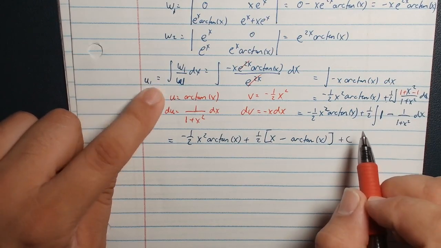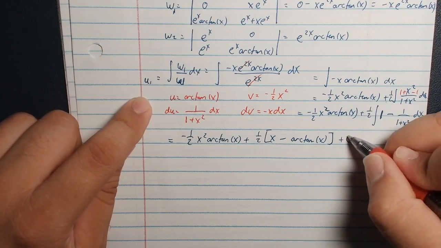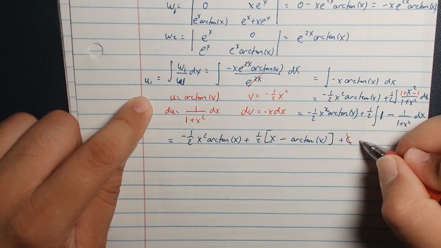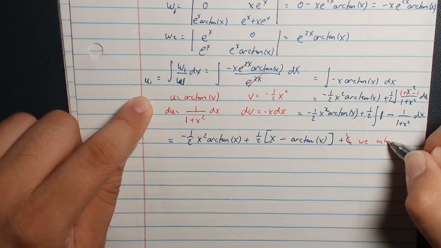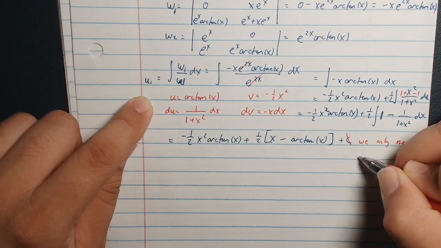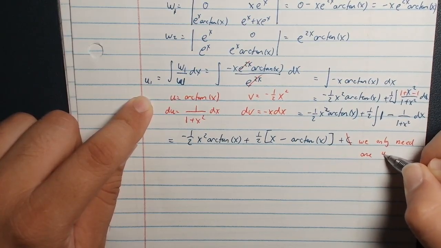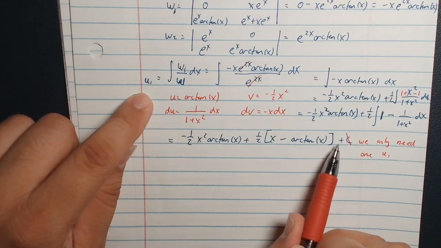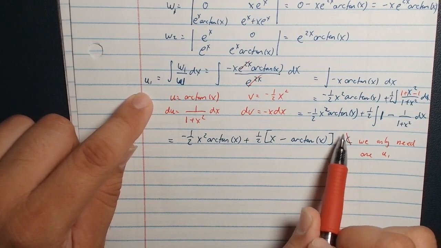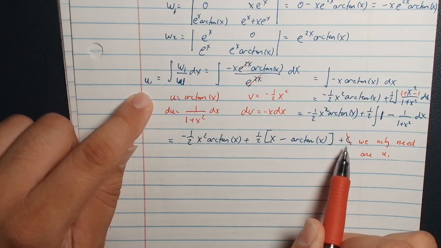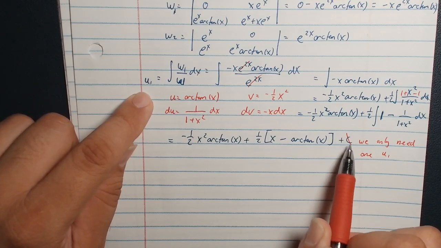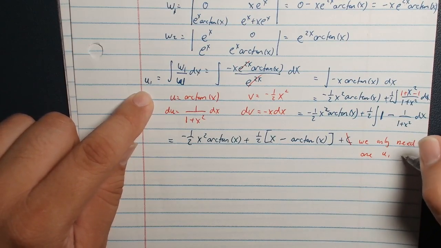As long as it's an antiderivative of this, we're fine. And so here we will just pick 0 every time. We only need one u1. We don't need a bunch of these. We don't need a whole family of them. So here we'll pick c to be a specific number, and we will pick it to be the easiest number we can come up with. That is to say 0.